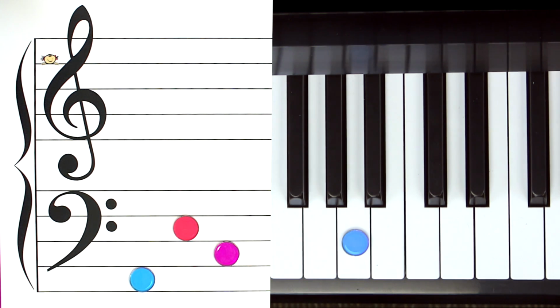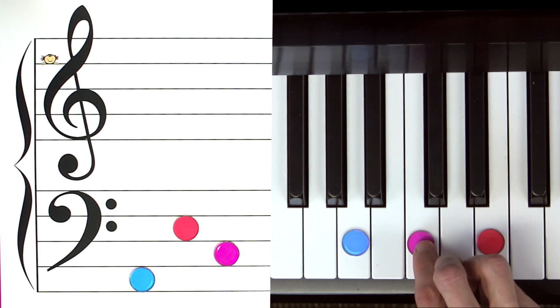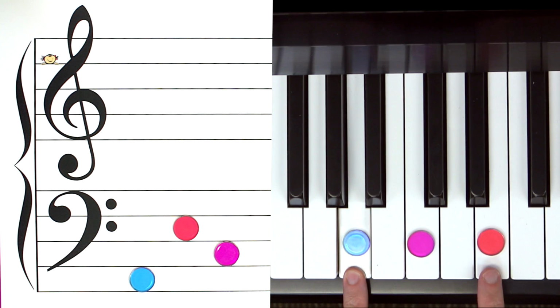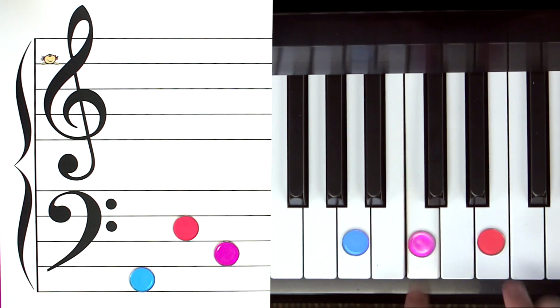First, name the intervals. If you said up a fifth, down a third, you're correct. Now, point on your piano. Starting on blue, point to the next note. If you're pointing here, you're correct. Now point to the purple. If you're pointing here, you're correct. We start on blue, we went up a fifth, down a third.